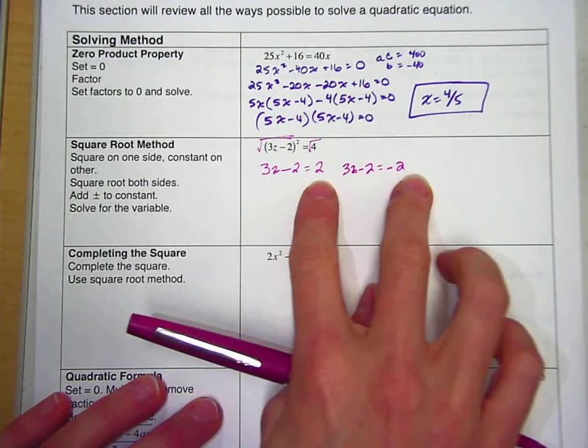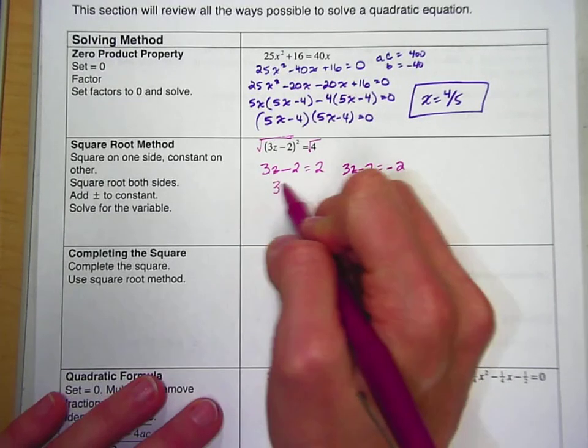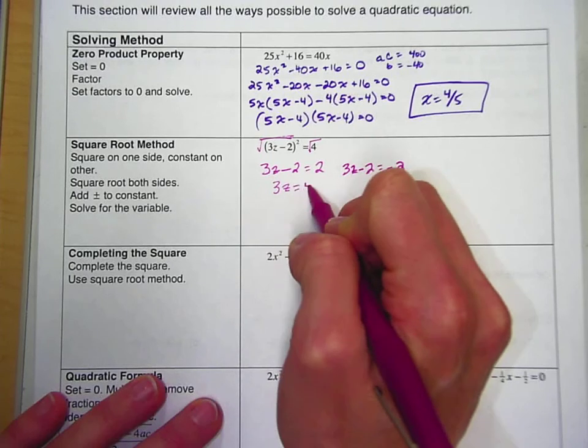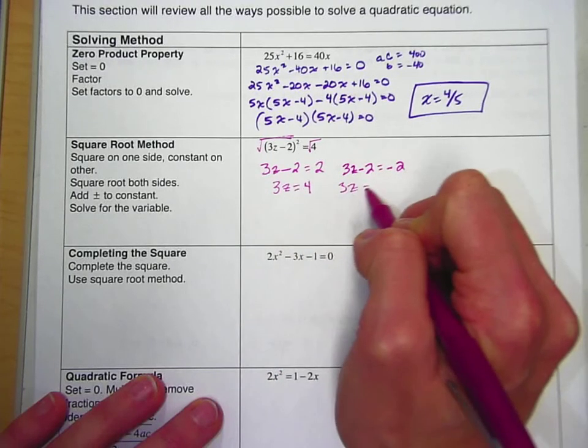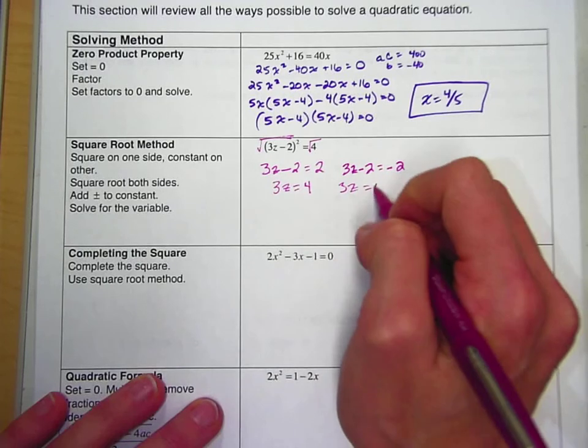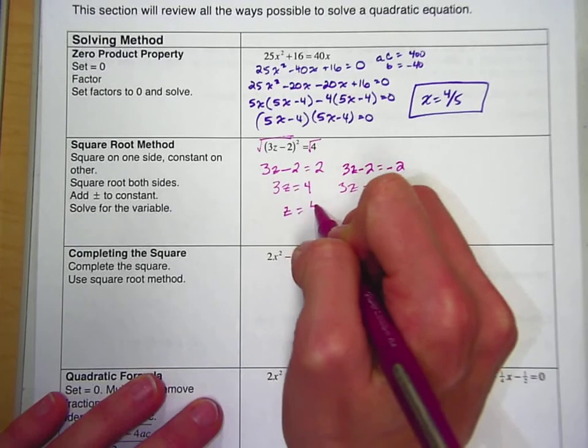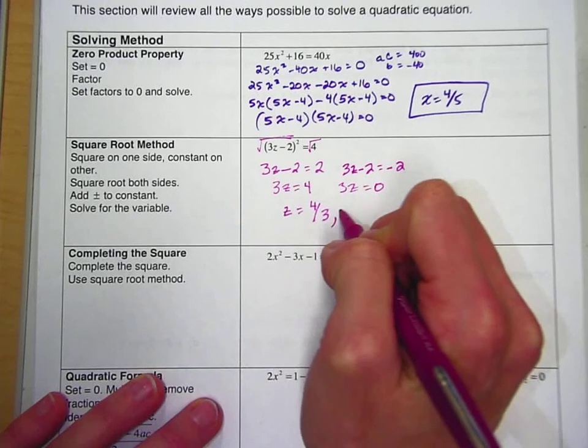Once you do this, then you solve. So we get 3z equals 4, and 3z equals, when we add, you get 0. So then z is 4/3 and 0.